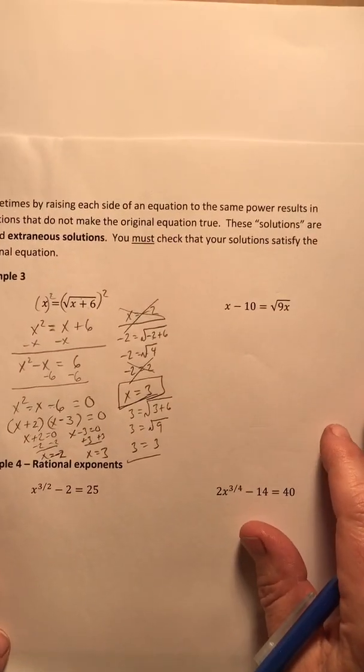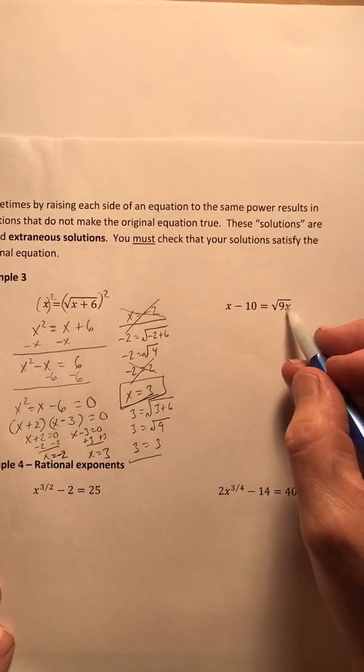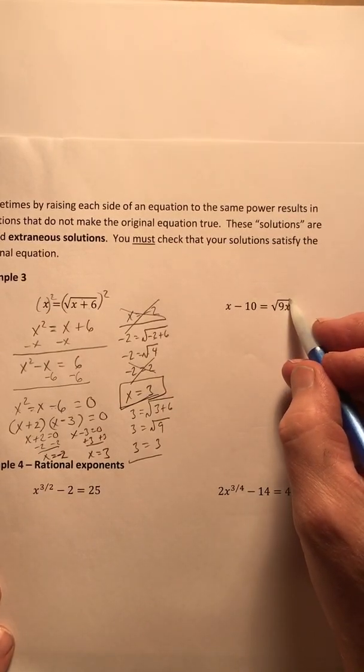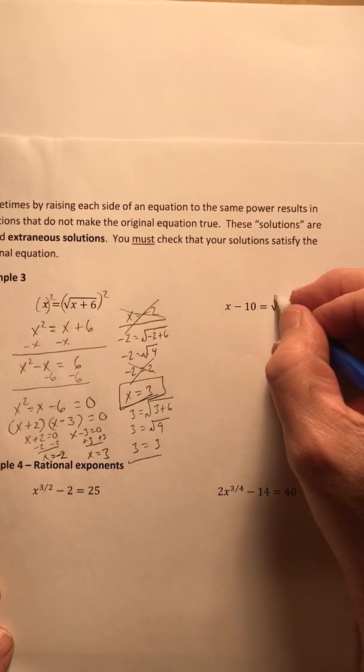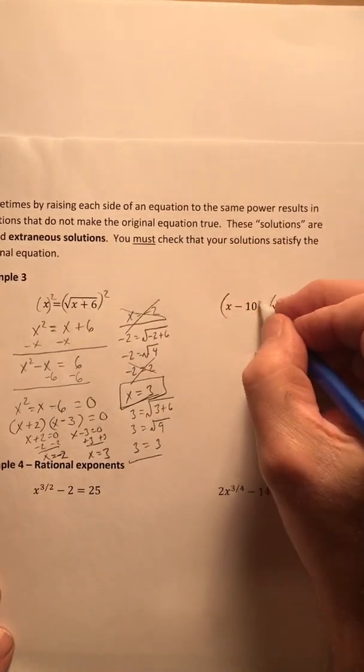The next one. All right. This one, same thing. We got this square root, and it's isolated. So we're going to square this side, and then we're going to square the other side.